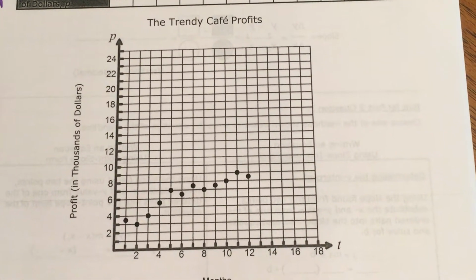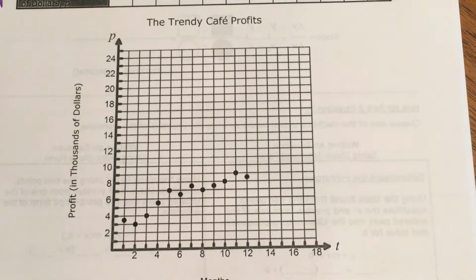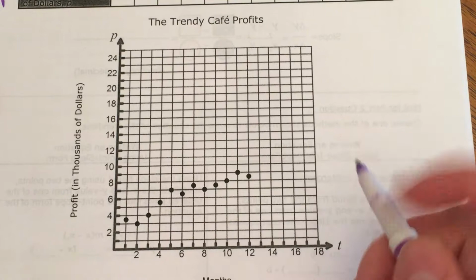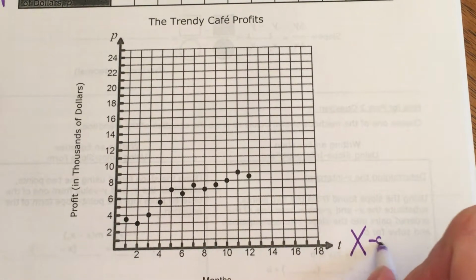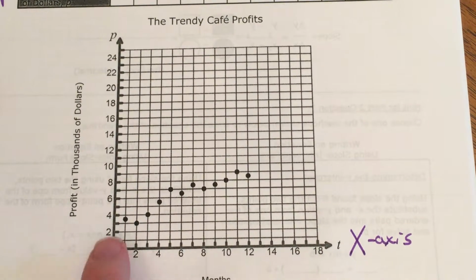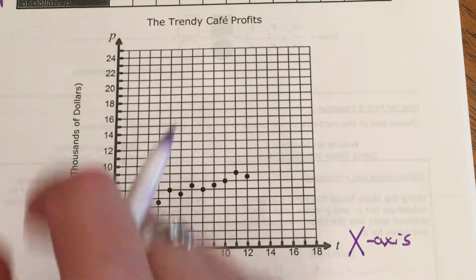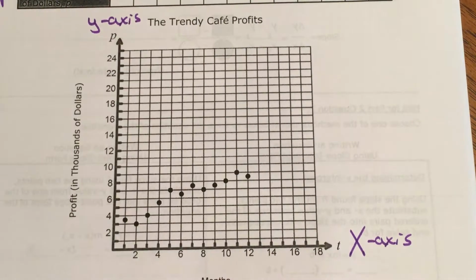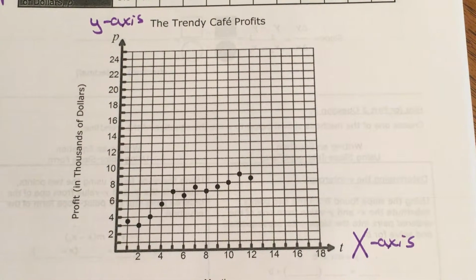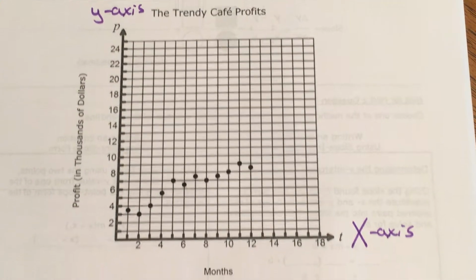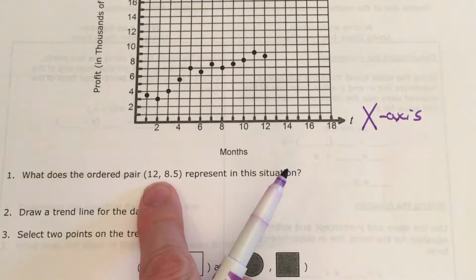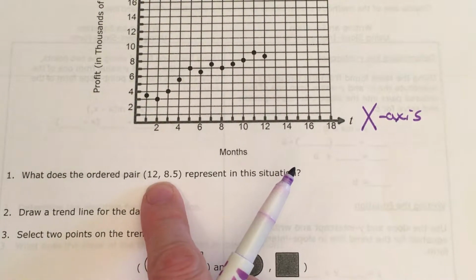Remember that under all circumstances, your horizontal axis is your x-axis, and your vertical axis is your y-axis.